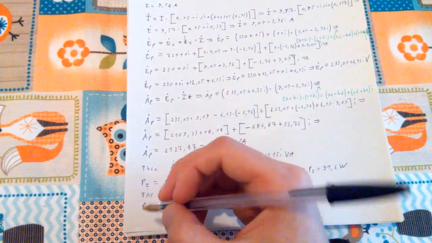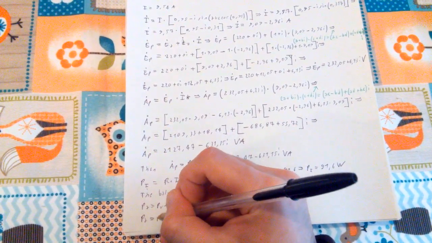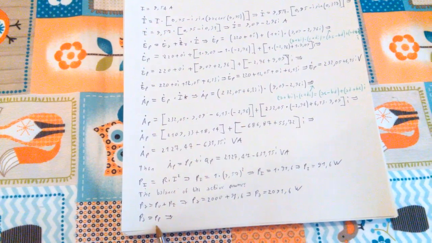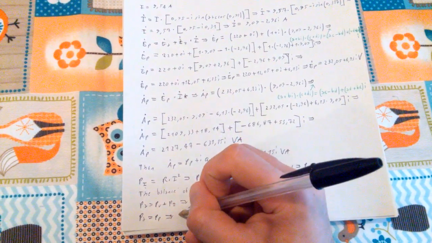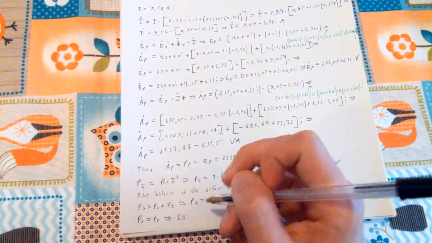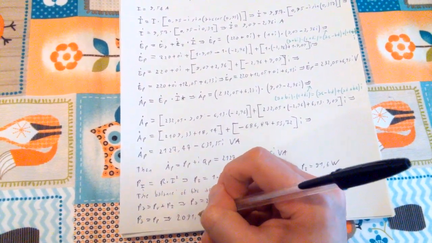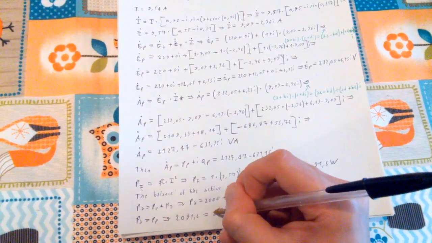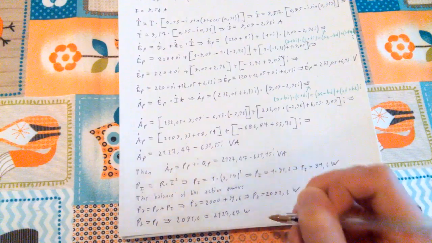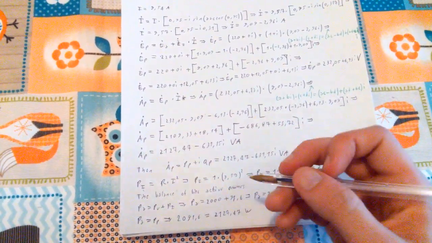But we know that PA is equal to PP. So we can verify this, and we will get that PA, which is 2091.6, is equal to 2127.47 watts.